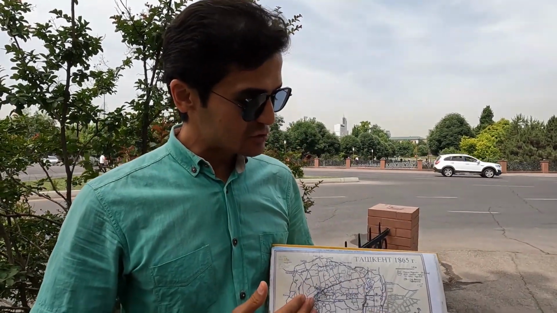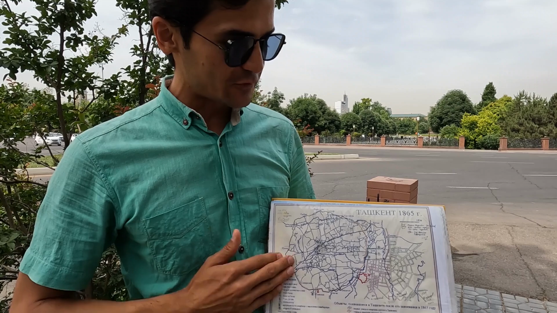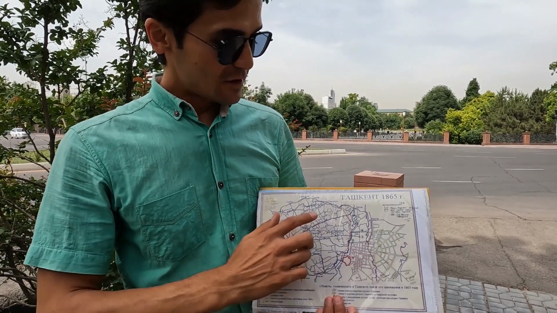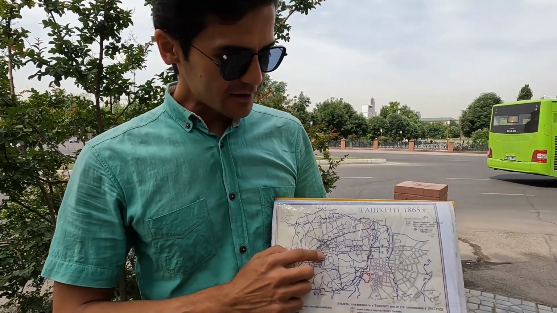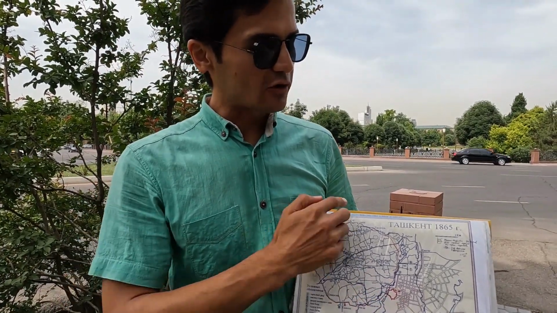Tashkent city is divided into two parts. You can see the old part of the city and the new part of the city. The old part of the city consists of three different parts: Ark, Shahristan and Rabat.